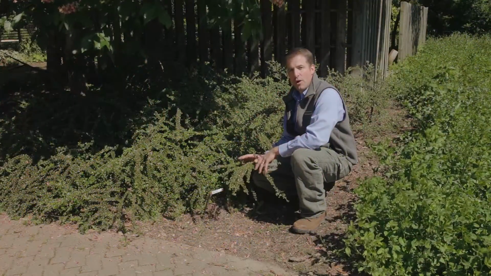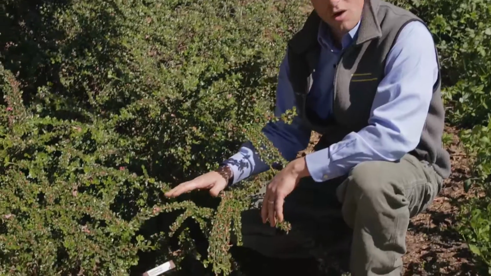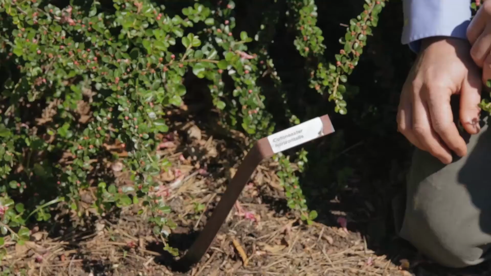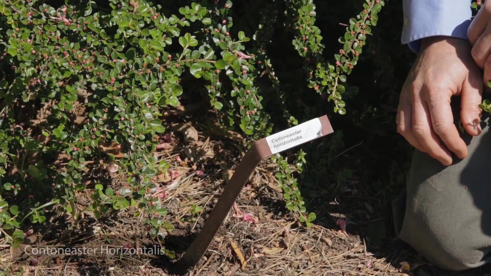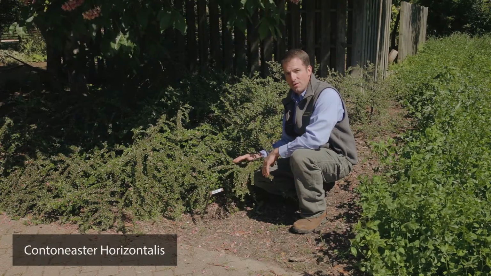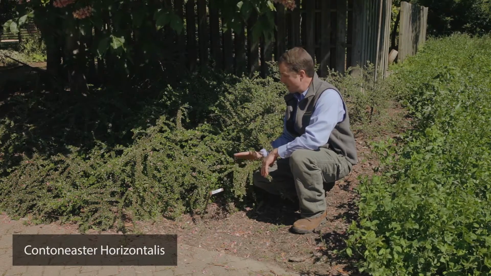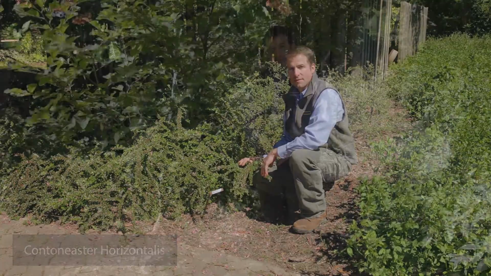Here's an example of a low-growing shrub. This is a horizontal cotoneaster. The genus is Cotoneaster. The specific epithet is horizontalis. This does not have a cultivar, so this is a straight species of a low-growing cotoneaster.